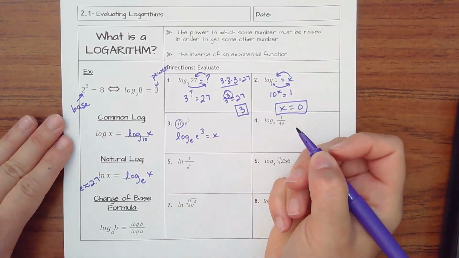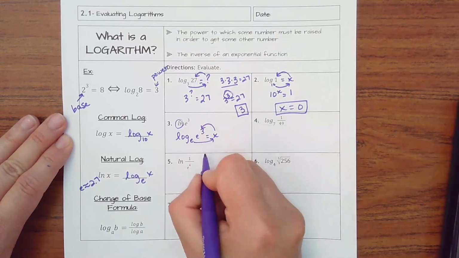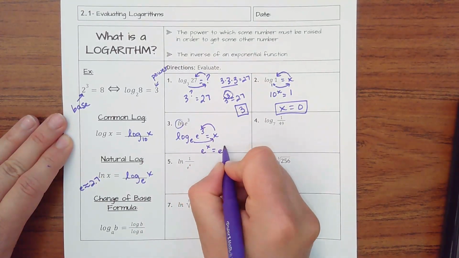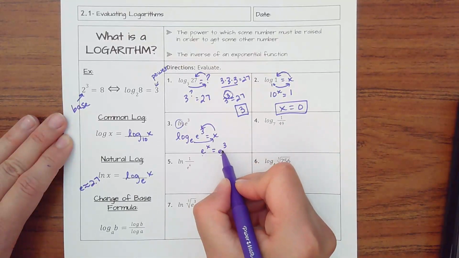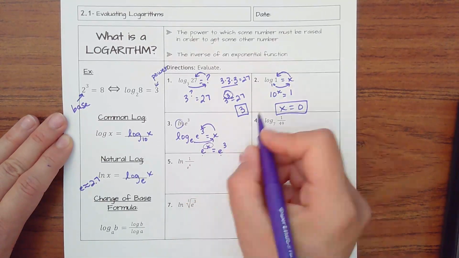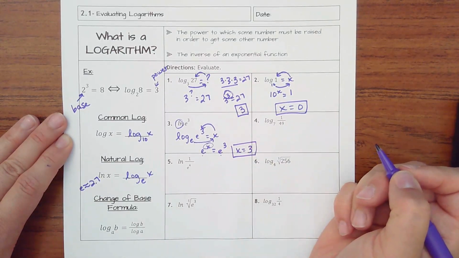I'm going to set it equal to x again, and I make it an exponent. e to what power is e to the third? Well, the nice thing is your bases match. So all you're asking is e to what needs to be this? Well, this must be 3 as well. So you're wanting to know that it's just a power of 3.